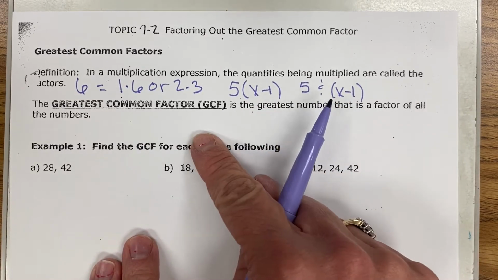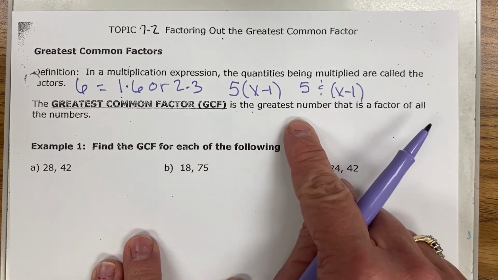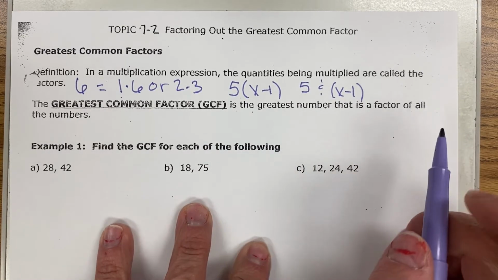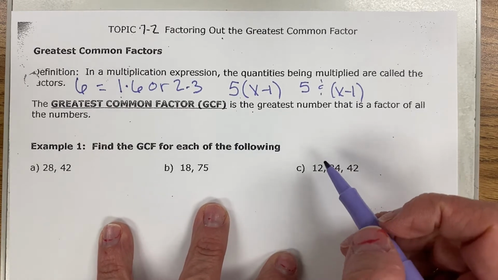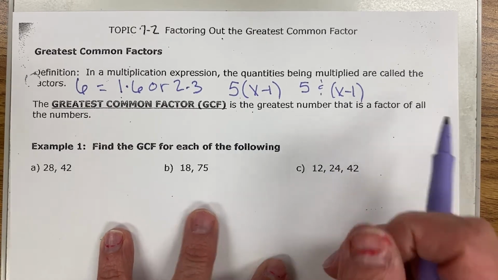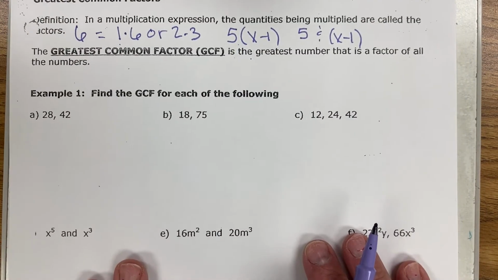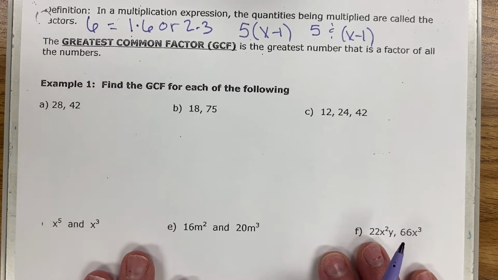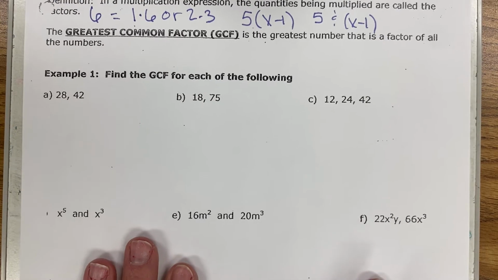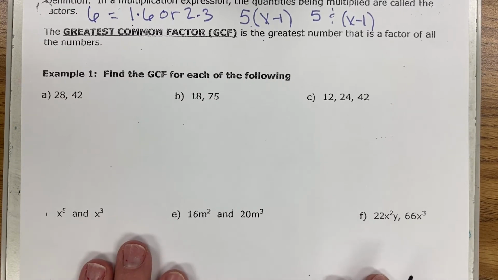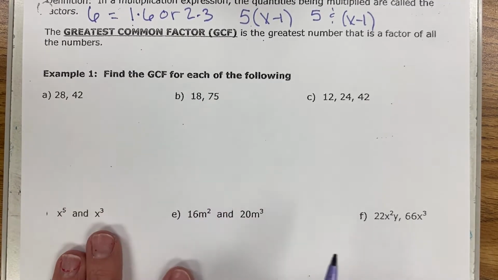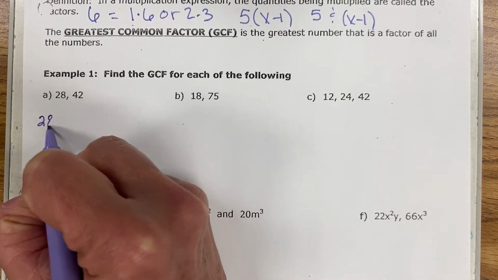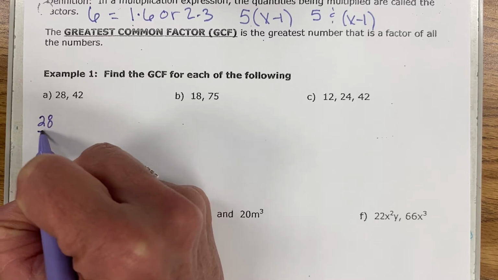The greatest common factor, or GCF, is the greatest number that is a factor of all the numbers. And so there are a couple different ways that you can find GCF. So we want to find the GCF for each of the following. I will show you two different ways, and you can decide which way you like to go find the GCF. For 28 and 42, I like to find GCF by using prime factorization.